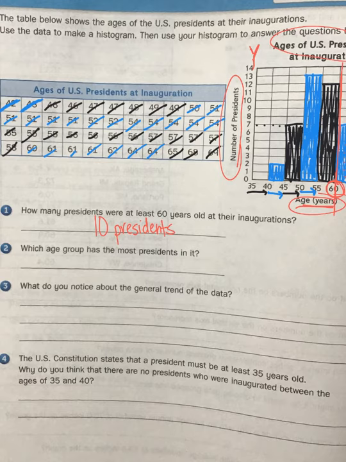Which age group has the most presidents in it? If we look here, I look at my column that has the most in it, and that would be between 50 and up to, but not including, 55 years old. Now, it would be interesting to go up here and look.